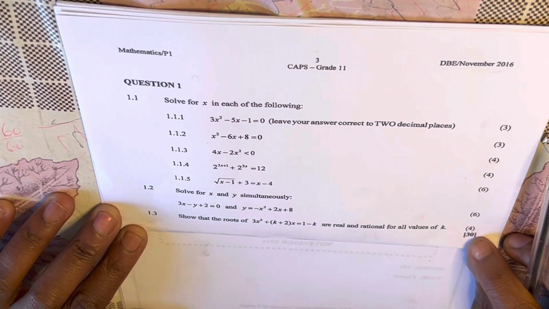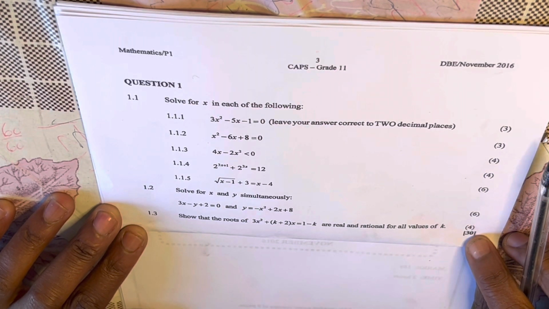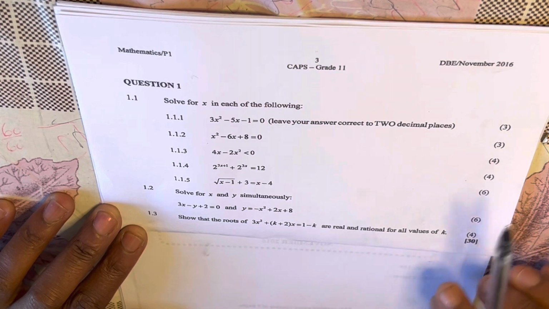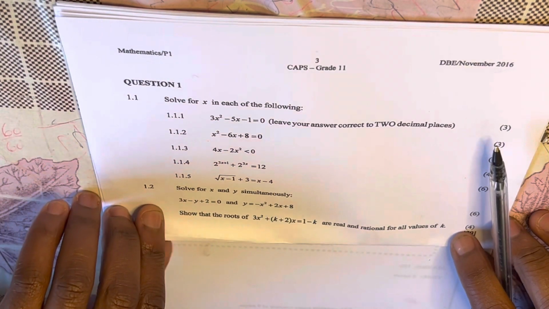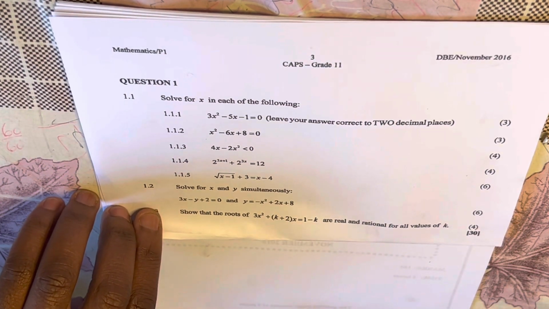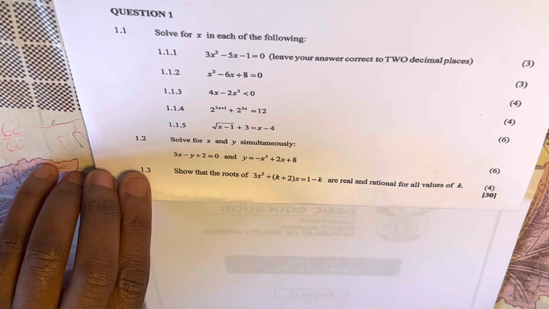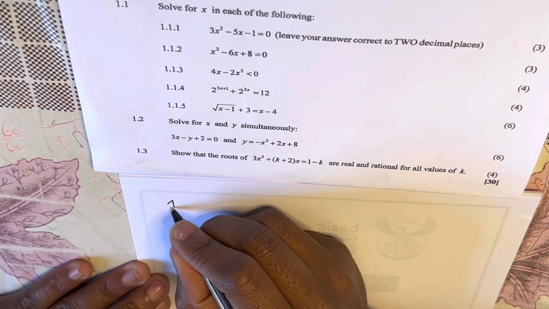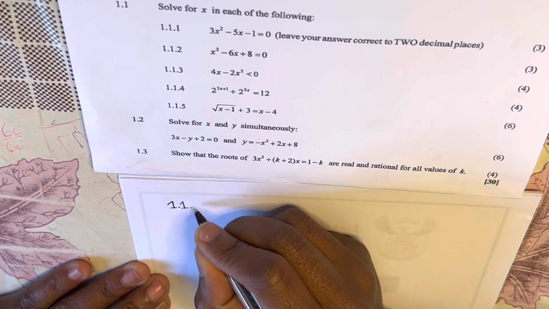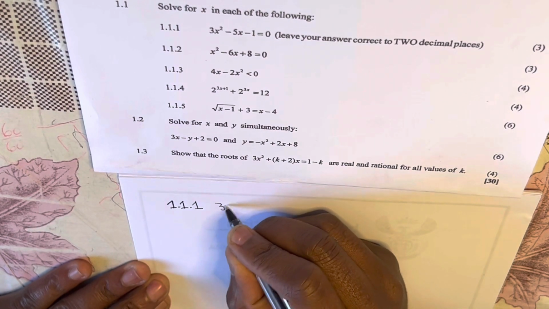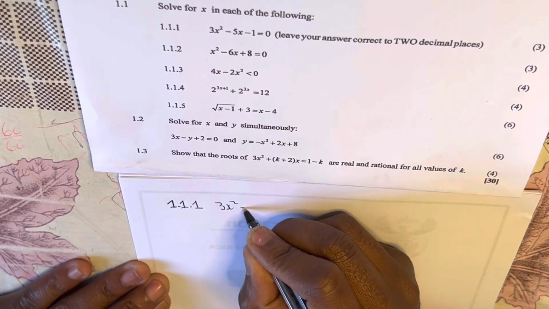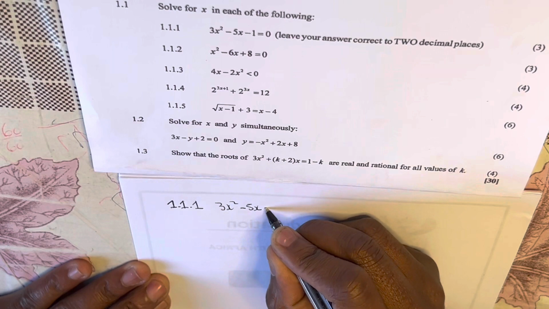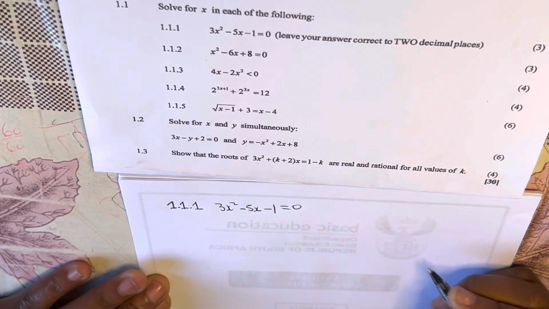I know it is not easy for us to factorize simply, so we are going to use the quadratic formula. How do we use our quadratic formula? We are going to use it in the following way. Question 1.1.1: 3x squared minus 5x minus 1 is equal to 0.